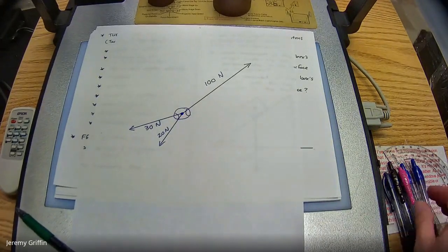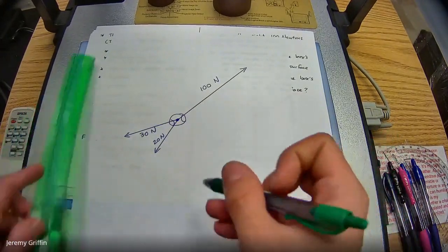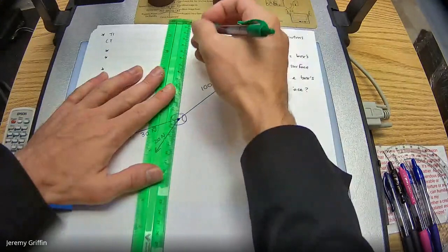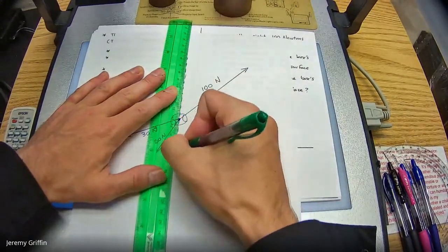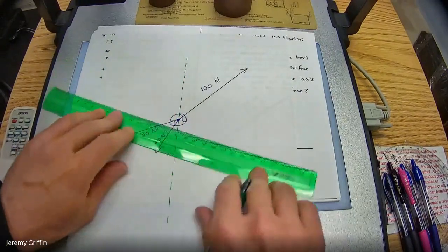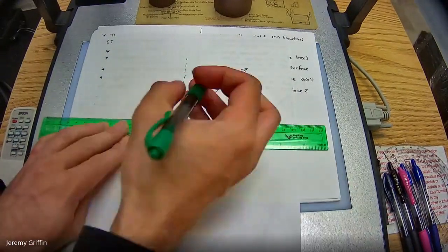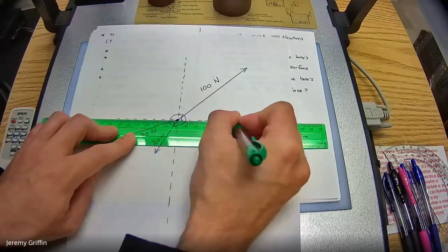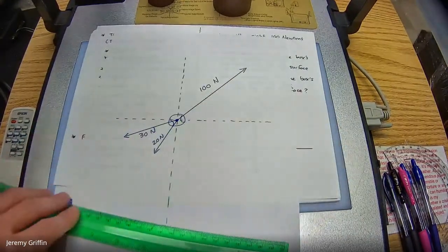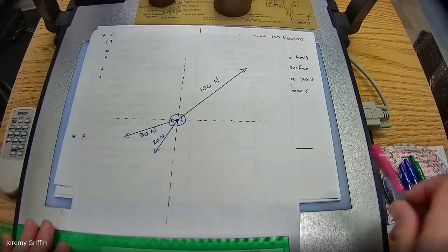Well, I need to introduce a Cartesian plane so that we can break these into vectors, and then we can make sense of the vectors. Okay, so there's a Cartesian plane. Okay, how much to the right or left?